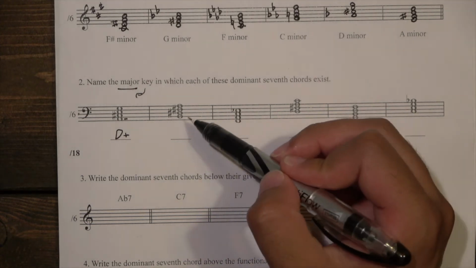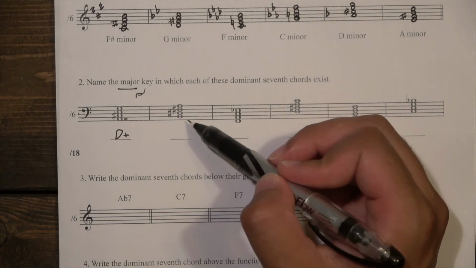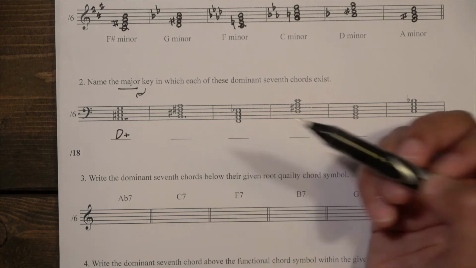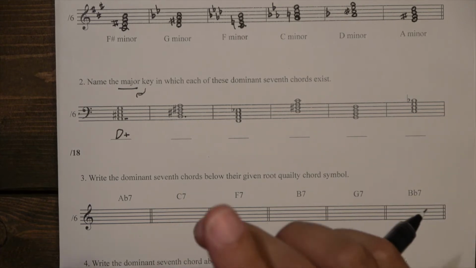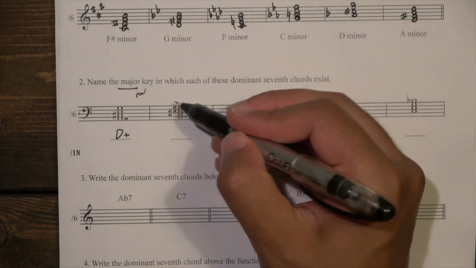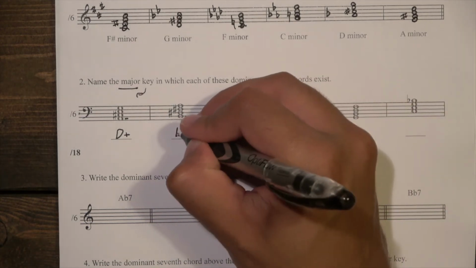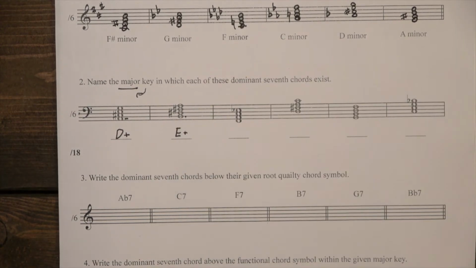Let's go over here. The root of this dominant 7th chord is B. Now we ask ourselves, in what major key is B the dominant note? B happens to be the 5th note of an E major scale, right? E, F sharp, G sharp, A, B. So this dominant 7th chord belongs to the key of E major.